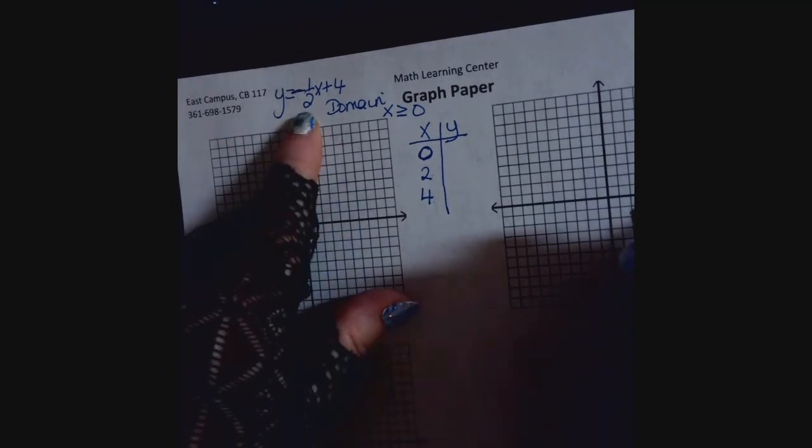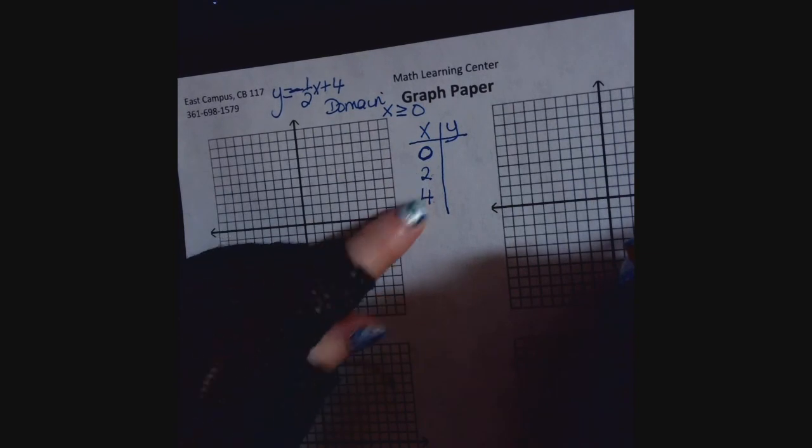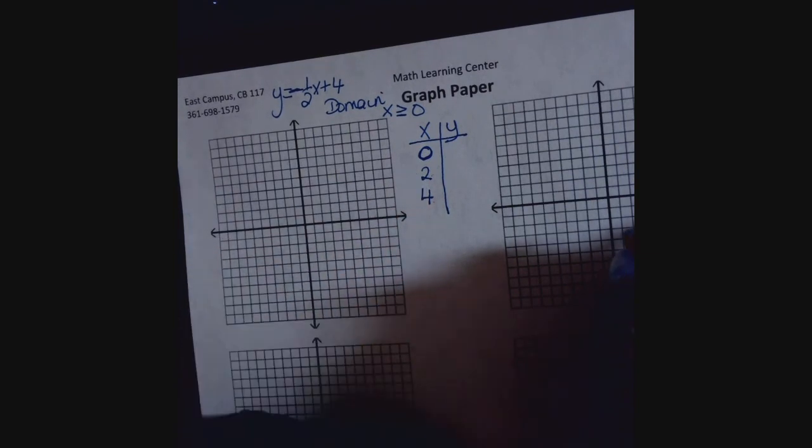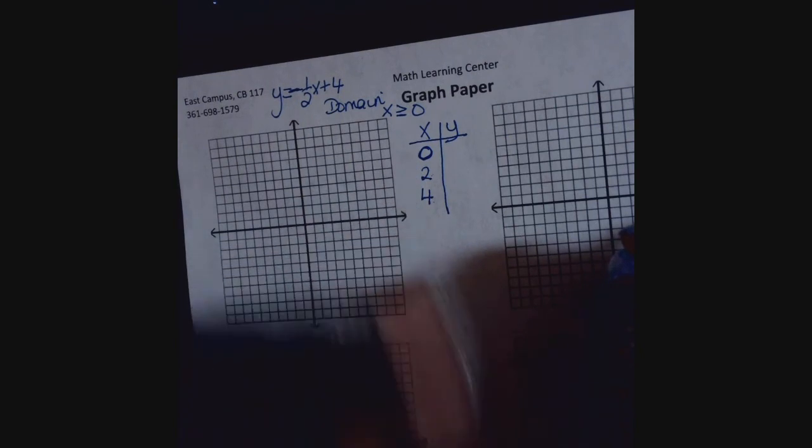So whatever the fraction is, look at the denominator of the fraction, the bottom of it, and see what numbers 2 divides into. It divides into 2, it divides into 4, and that's why I've picked the numbers. It divides into 6, it divides into 8. So those are the kind of numbers I'm going to pick. So I've decided to pick 0, 2, and 4.